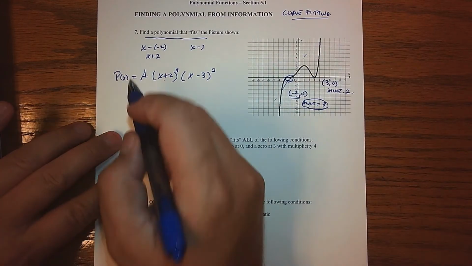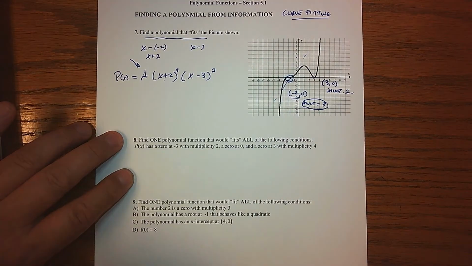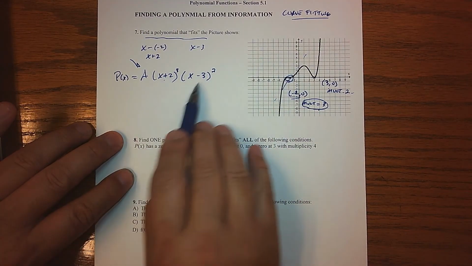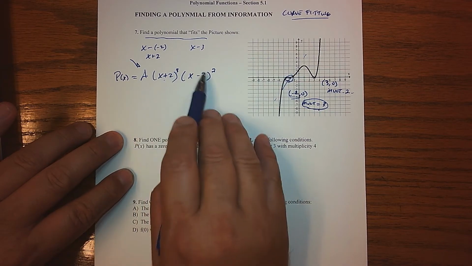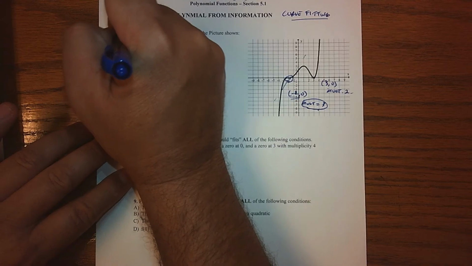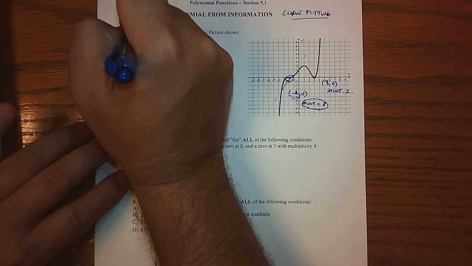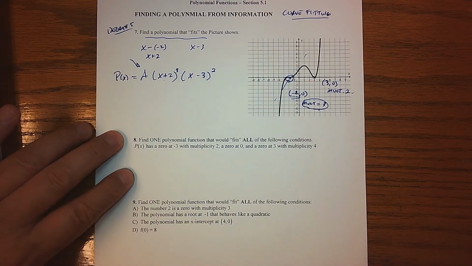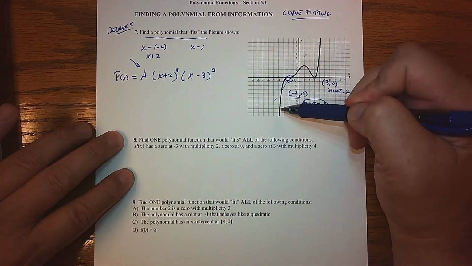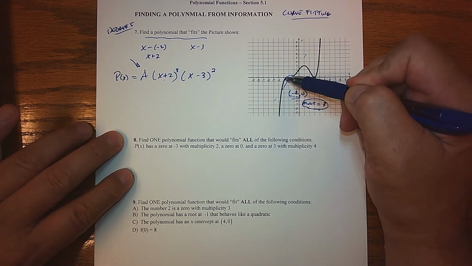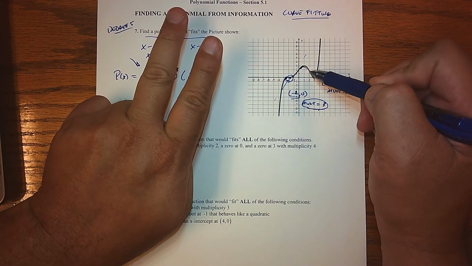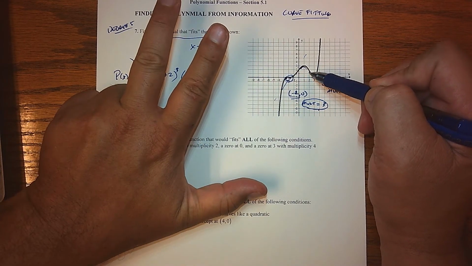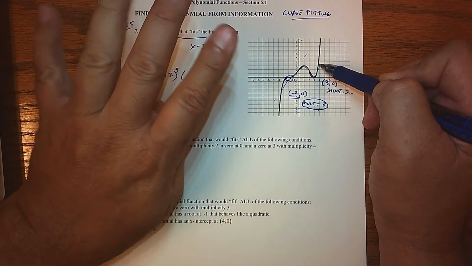Let me pause here for a moment because we'll eventually find a, but if we were to expand this out, notice that this would be a degree 3, this would be a degree 2, so overall we have a degree 5 polynomial, and that fits all the theory that we've talked about, right? Because concavity, it's concave down once, concave up twice, concave down 3 times, and then it's concave back up again 4 times.